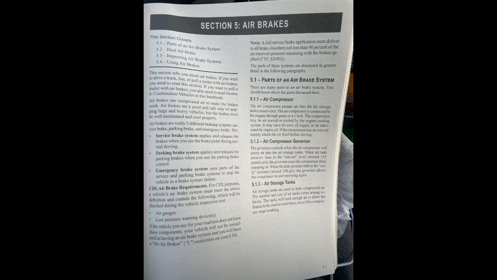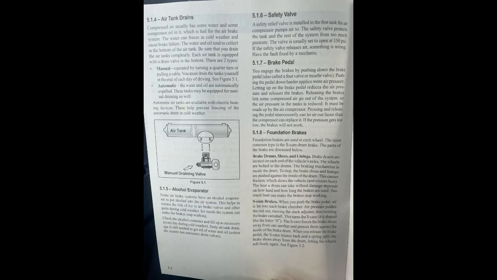5.1.3 Air storage tanks. Air storage tanks are used to hold compressed air. The number and size of air tanks varies among vehicles. The tanks will hold enough air to allow the brakes to be used several times, even if the compressor stops working. 5.1.4 Air tank drains. Compressed air usually has some water and some compressor oil in it, which is bad for the air brake system. The water can freeze in cold weather and cause brake failure. The water and oil tend to collect in the bottom of the air tank. Be sure that you drain the air tanks completely.